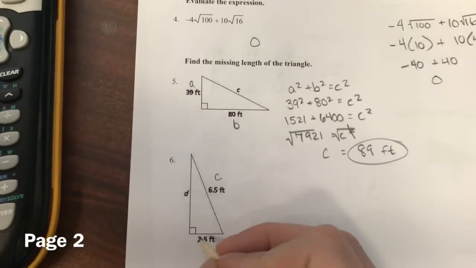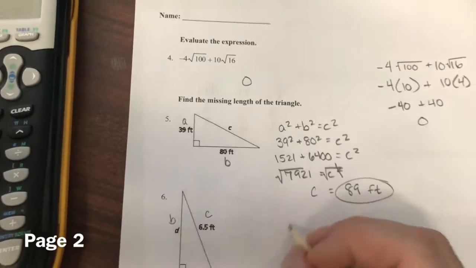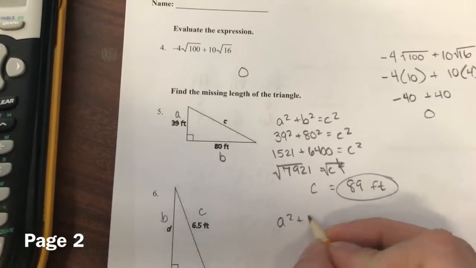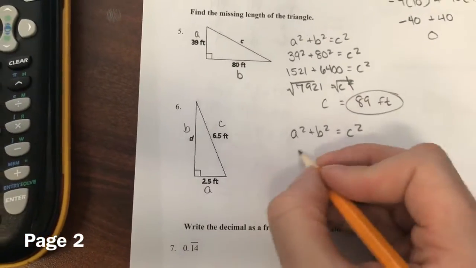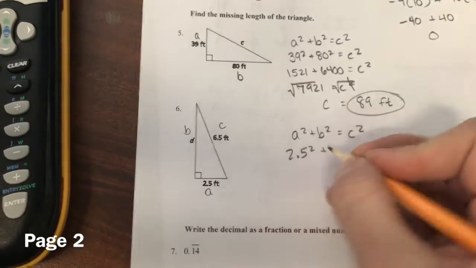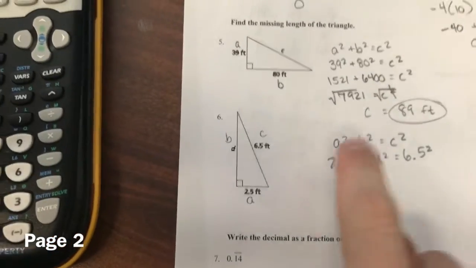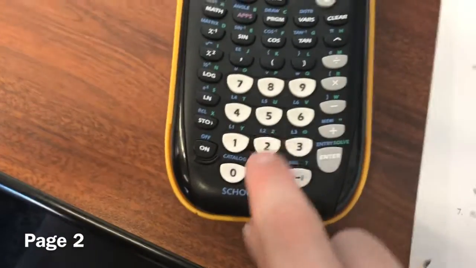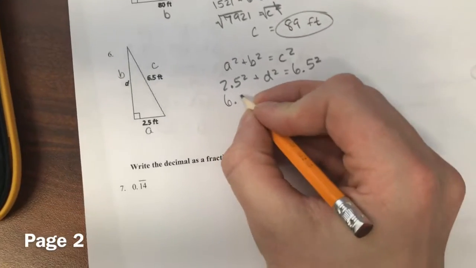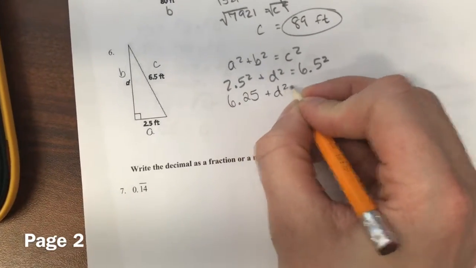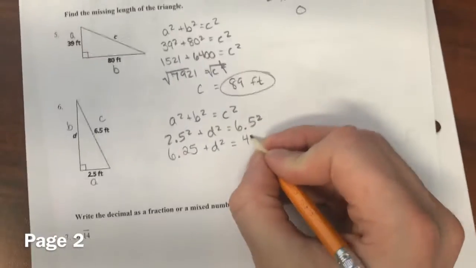I have to call you c because it's the longest side. I'll call you a, and b will be d because d is b backwards. So I will do a squared plus b squared equals c squared. 2.5 squared plus d squared equals 6.5 squared. I have a feeling that this is 6.25, but I'm a little insecure. 2.5 squared. Easy. 6.5 squared is 42.25.